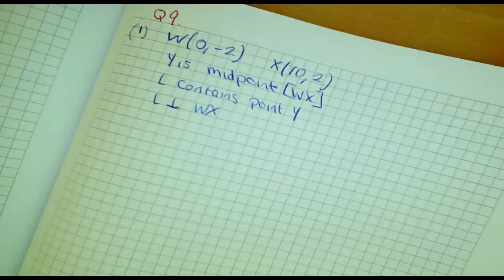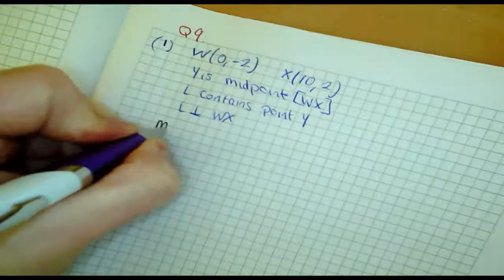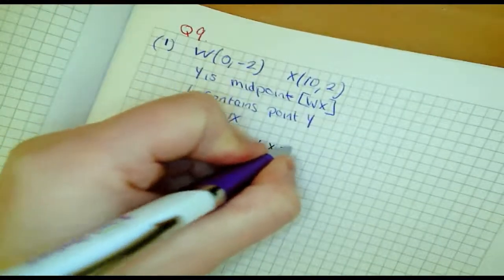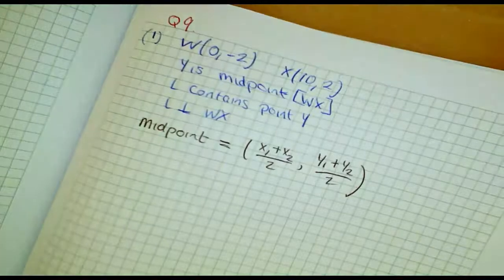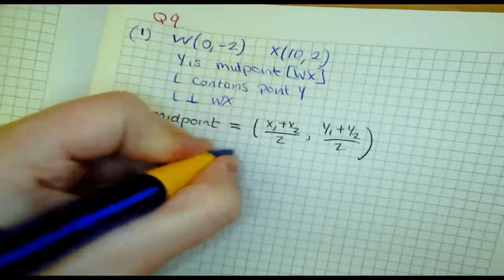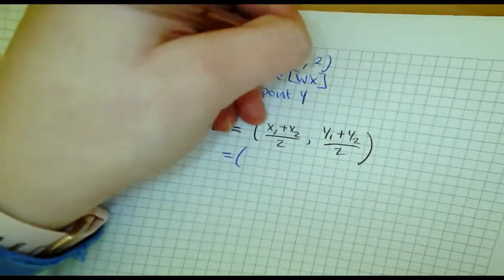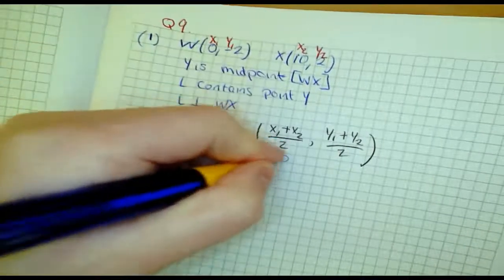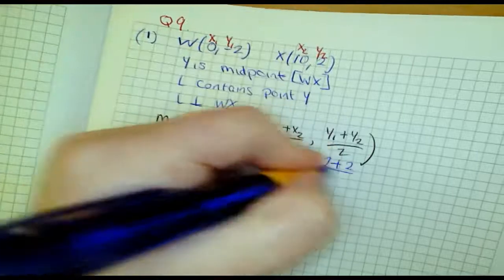And part 1 then asked me to find Y. So I know Y is the midpoint of WX. So the midpoint is equal to x1 plus x2 all over 2, y1 plus y2 all over 2. So we're just filling into the equation. So the midpoint then is equal to x1, so again we label our points, so x1 is 0, plus x2 which is 10 all over 2, comma y1 which is minus 2, plus y2 which is 2 all over 2.